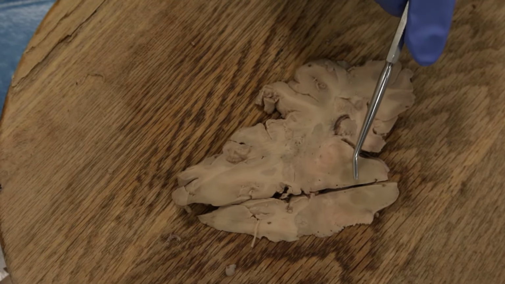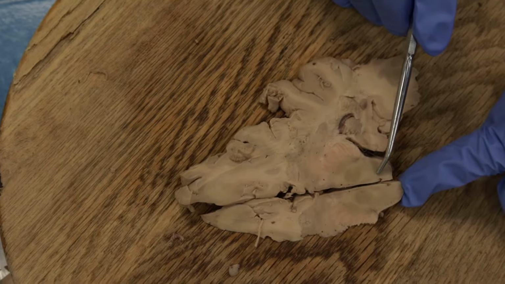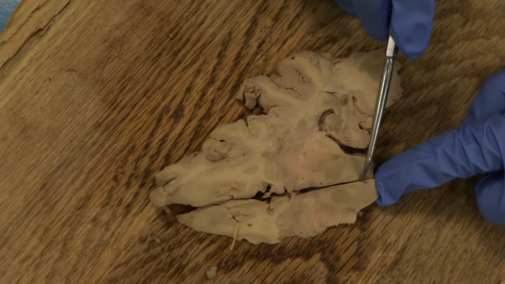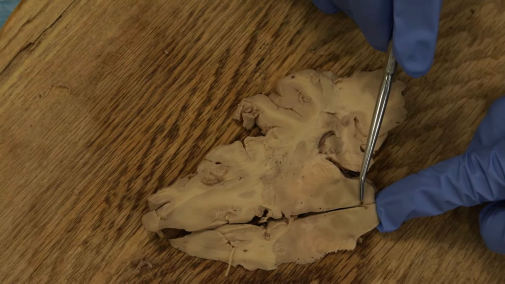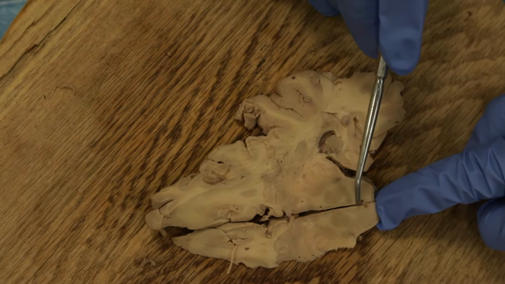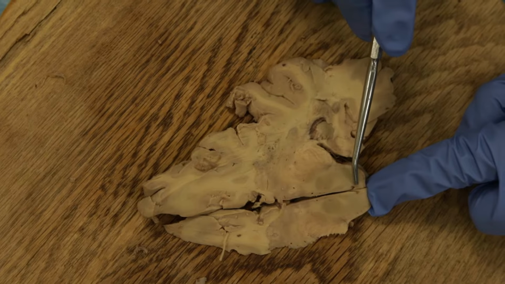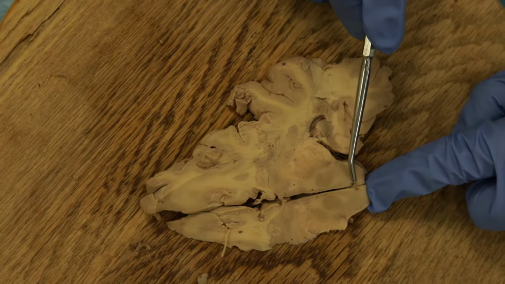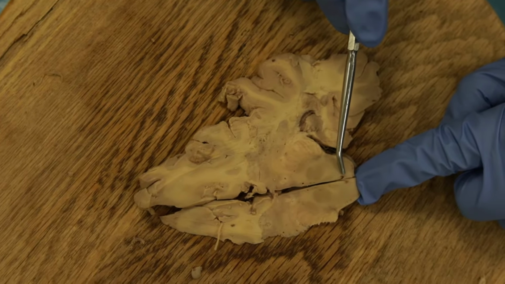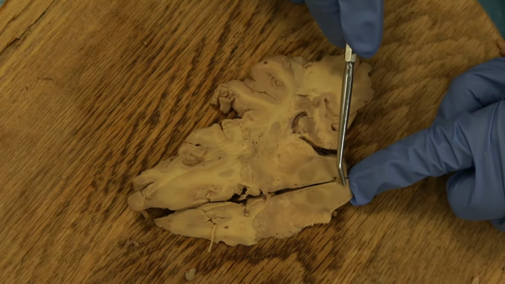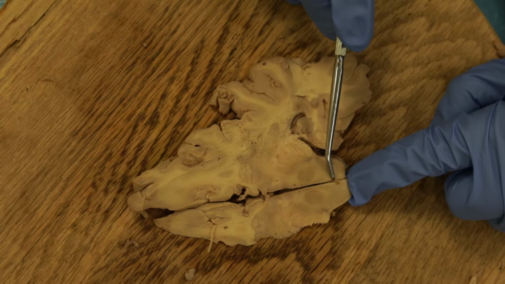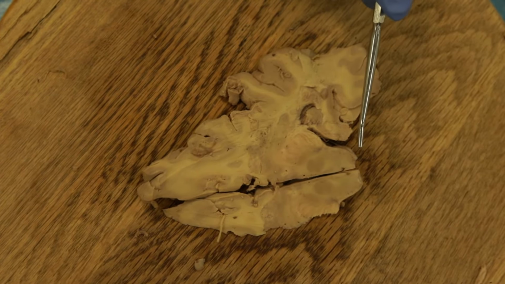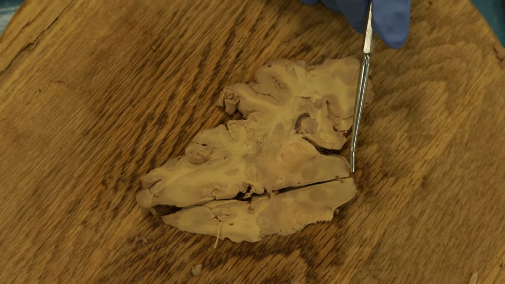All right, as we move back through the midbrain, we can see there's a little channel right there. So this is the cerebral aqueduct. Around the cerebral aqueduct we have what's called the periaqueductal gray. It doesn't show up very well here, but we know it has abundant opioid receptors and is important for pain control. And then again we have the tectum of the midbrain back here.